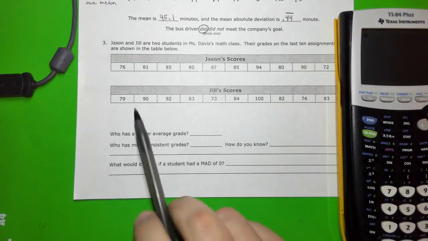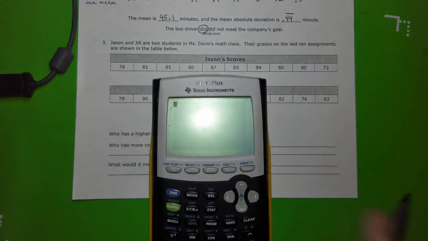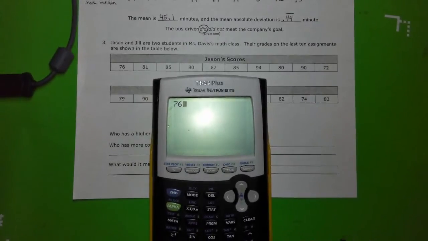Okay, and it says who has a higher average grade. So first we need to find the average of both of these students. So we can take the average of Jason's scores, which would be 76 plus 81 plus 85 plus 80 plus 87 plus 85 plus 94 plus 80 plus 90 plus 72.